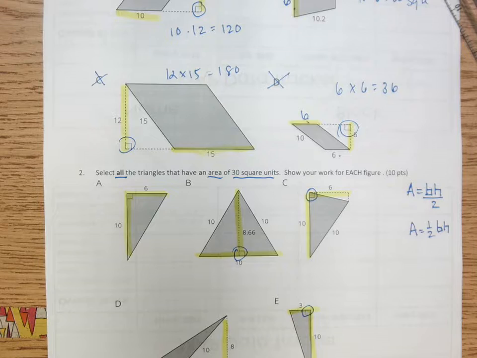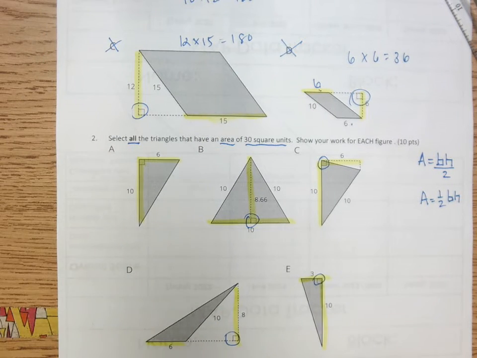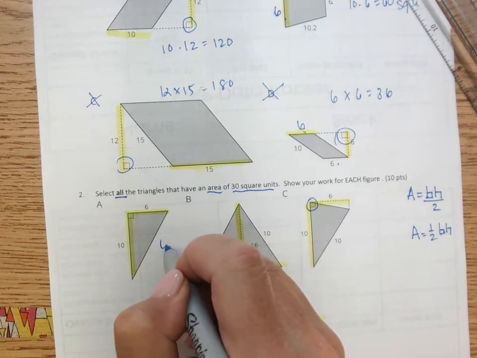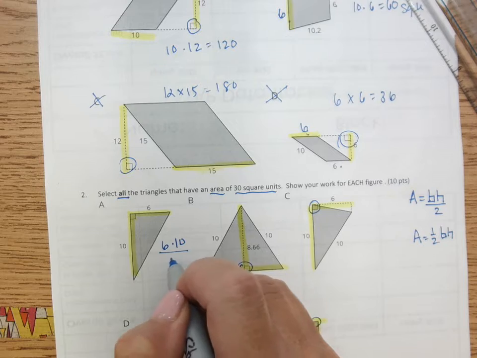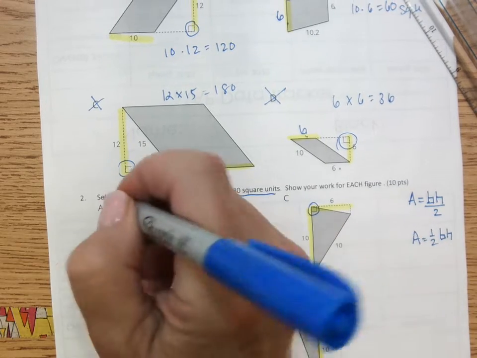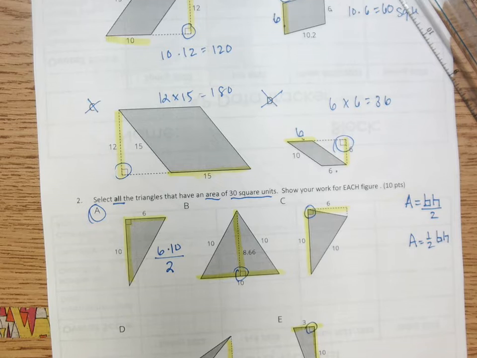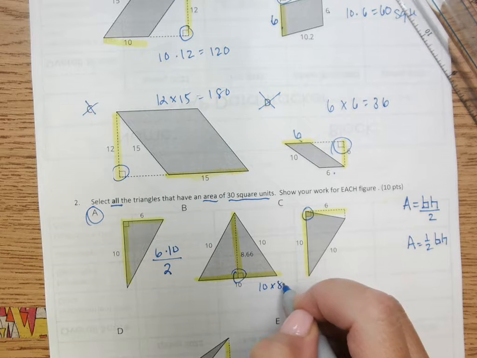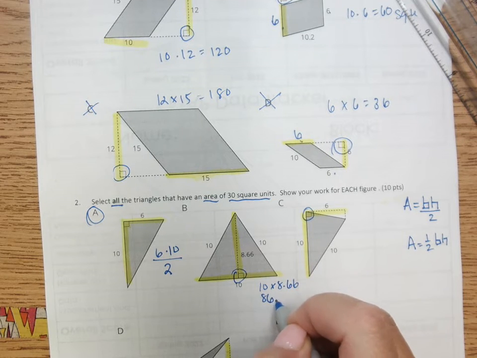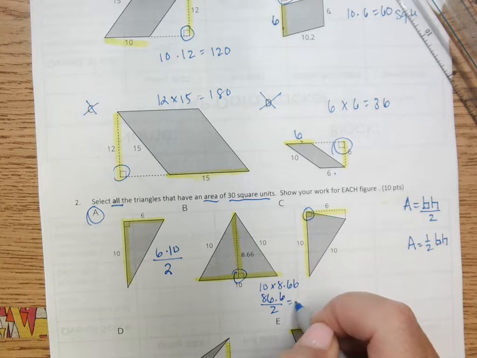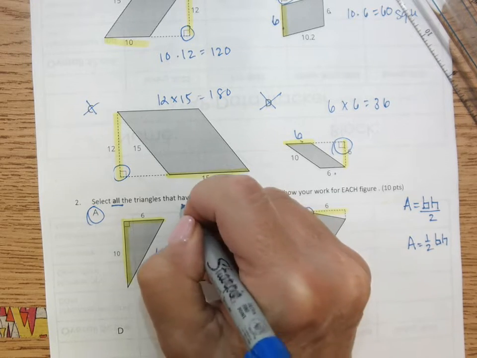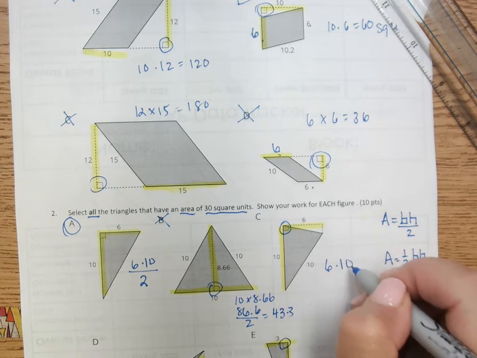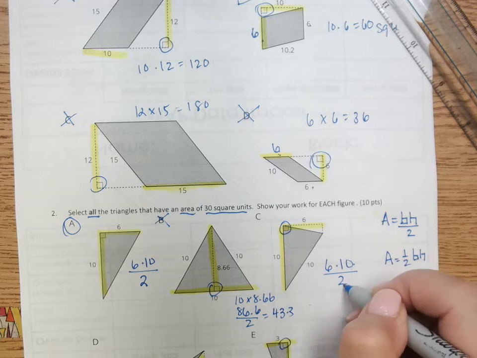Remember, we don't include this bit here because we added that to find the base and the height. All right, so here I go. Base times height divided by 2. 6 times 10, which is 60, divided by 2 is 30. So this one works. All right, next one. 10 times 8.66 is 86.6. Divided by 2 is 43.3. No. Next one. 6 times 10 again, divided by 2, 60 divided by 2 is 30.